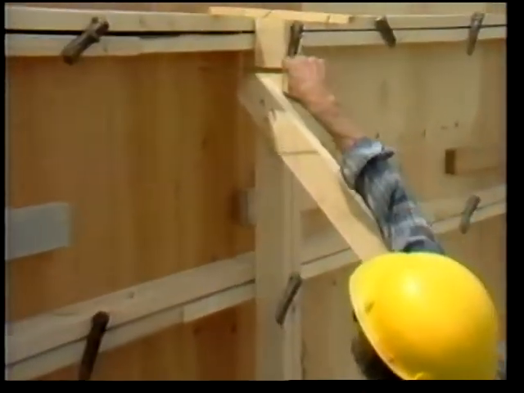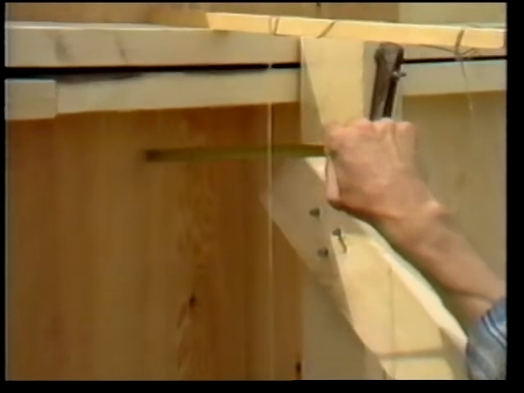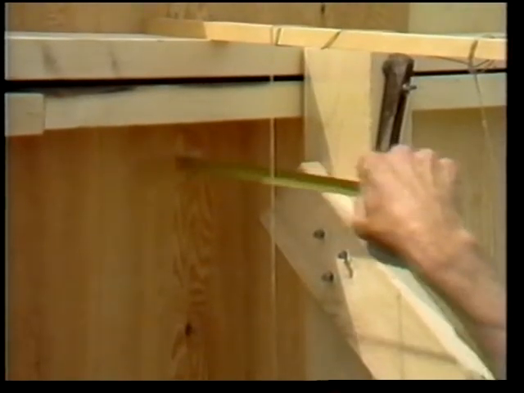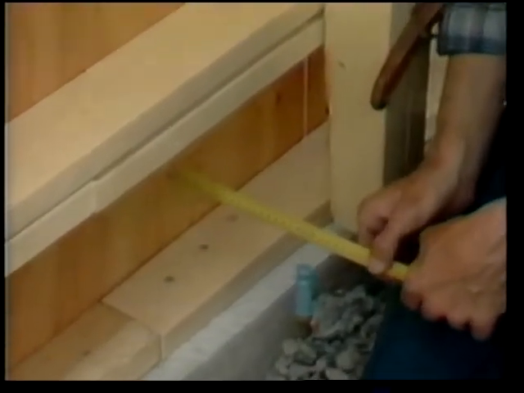Each end of the wall form must be accurately plumbed and firmly braced. Straightening out the wall between the two ends is achieved with a builder's line.